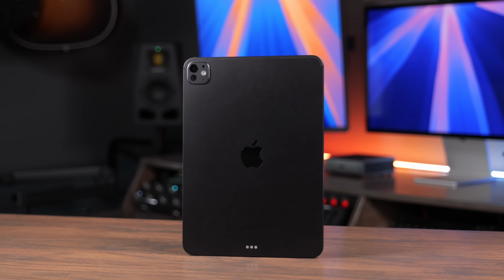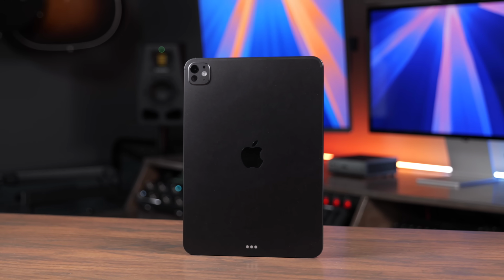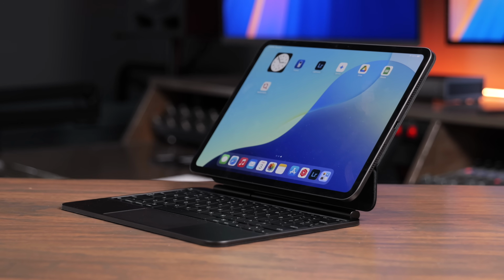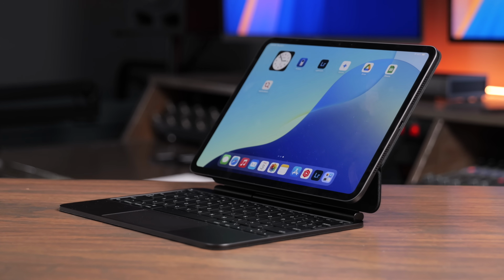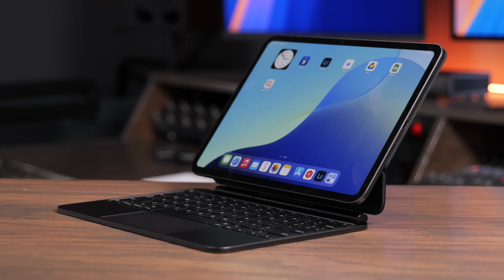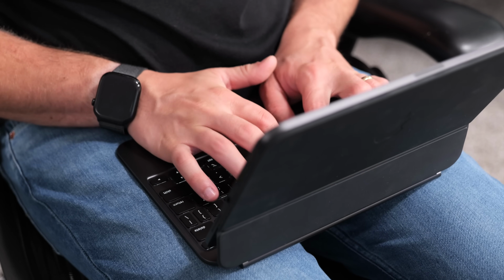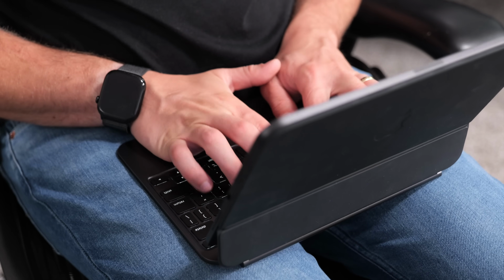You should really only buy the iPad Pro if you know you need the extra computing power. If you're going to use this for more advanced work, if you're going to use it almost like a laptop, that's when I would go for the iPad Pro over the iPad Air. I'd also choose the iPad Pro if you want to get the Magic Keyboard case because it really is a nicer, more premium experience to use it on the iPad Pro than the iPad Air.